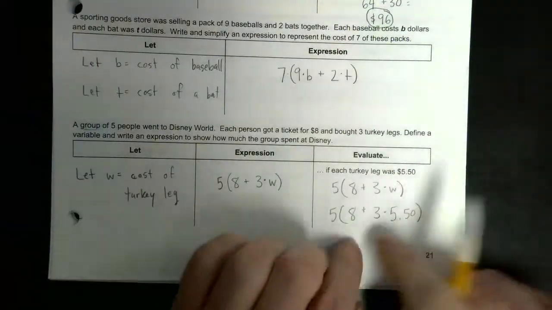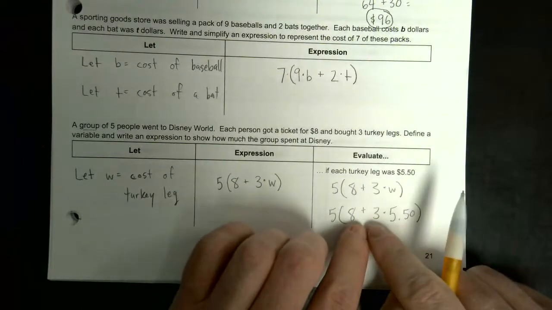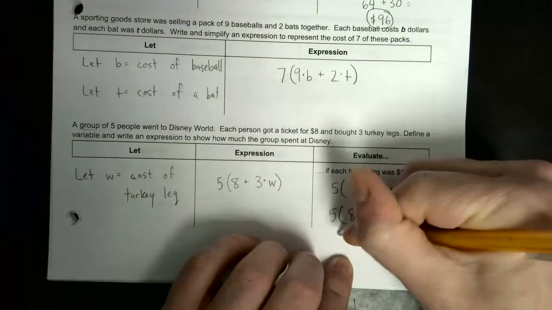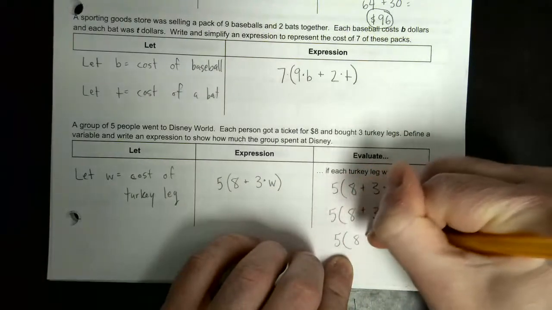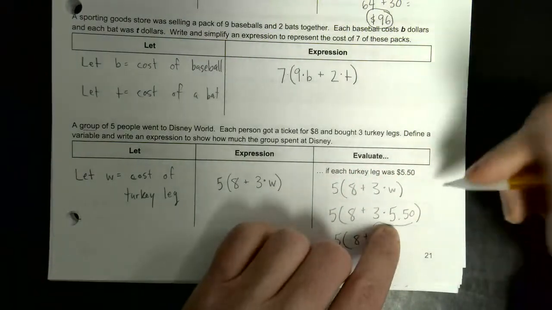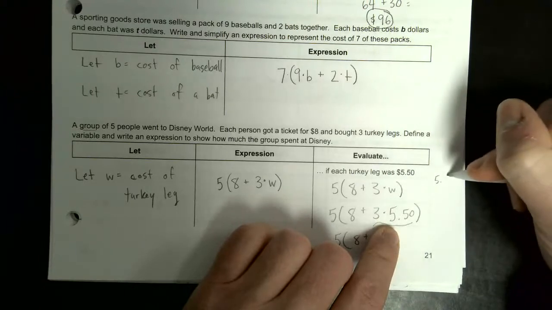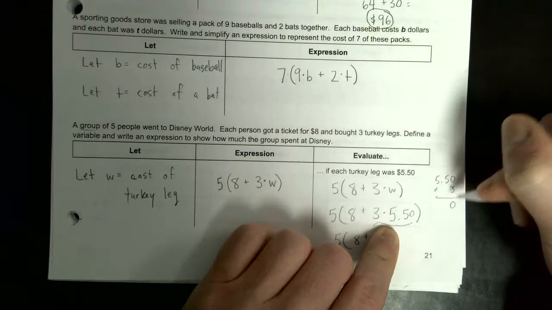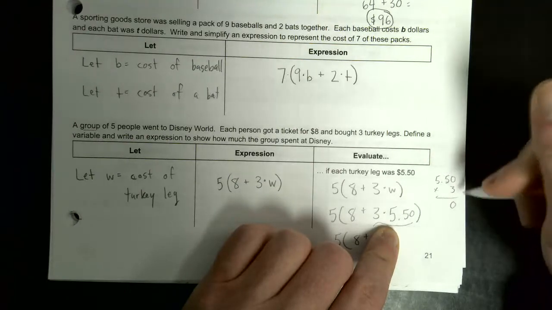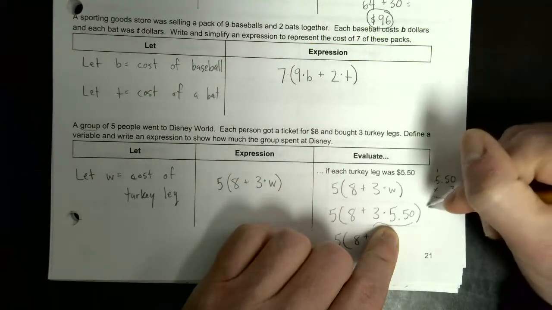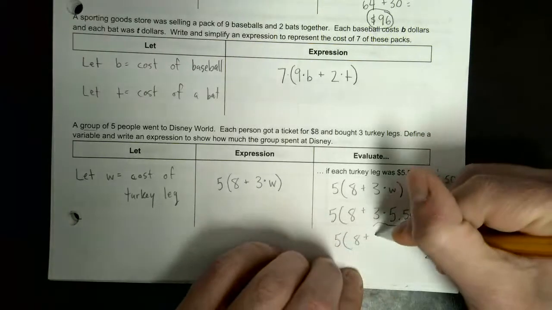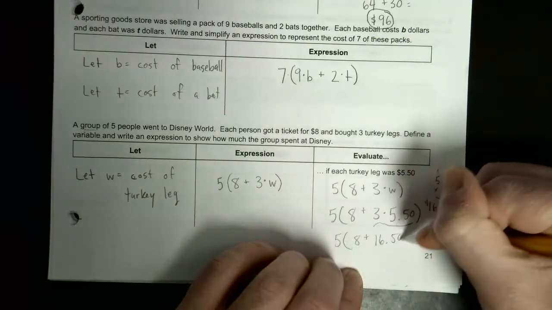First thing we do is parentheses. We're going to look in the parentheses. We have adding and multiplication. We're going to do the multiplication first. 3 times 5. Well, I'm just going to do this off to the side. 3 times 5.50. It's going to be a bit above $15 because 3 times 5 would be 15. It would be $16.50.